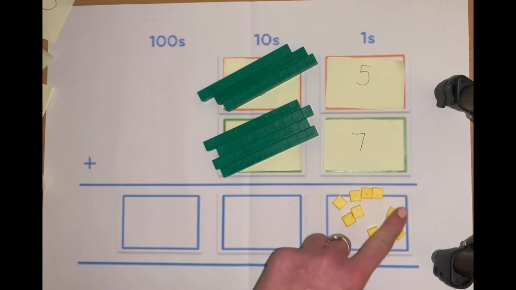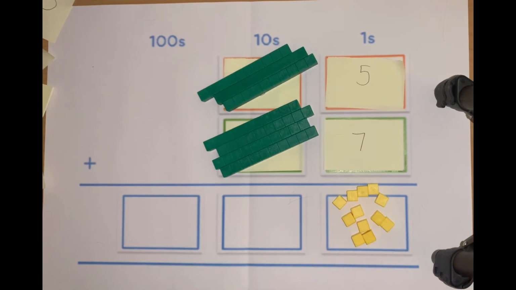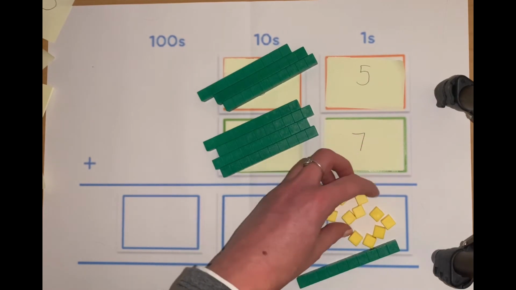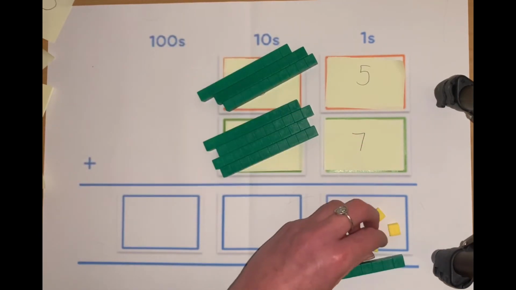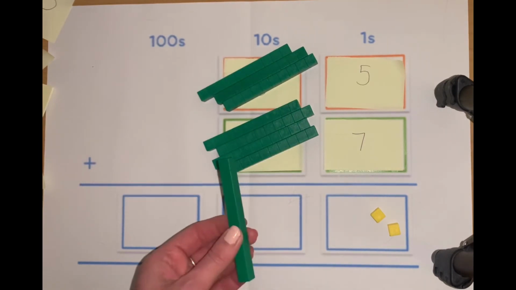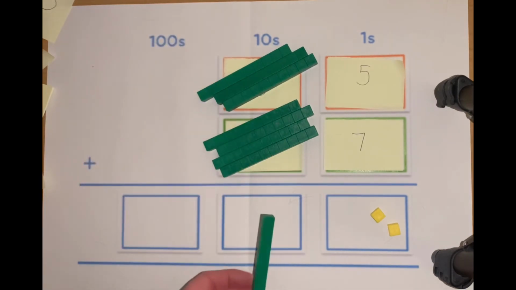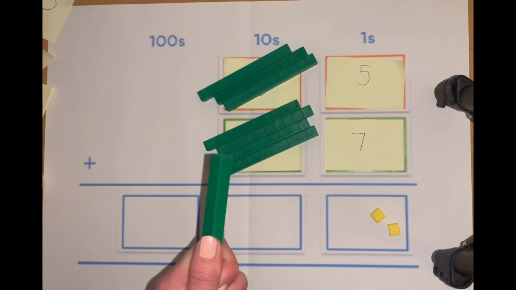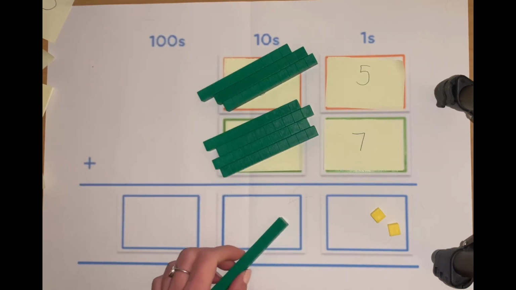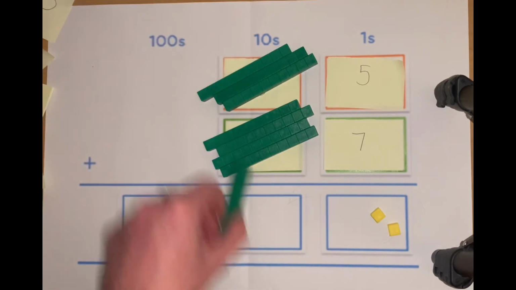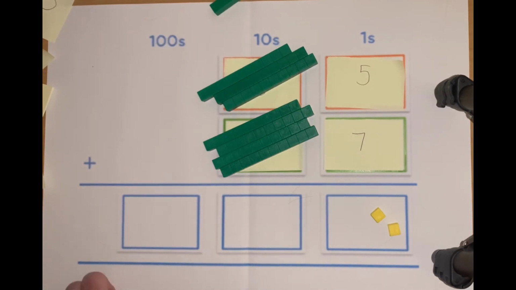So we've got 1 2 3 4 5 6 7, 8, 9, 10, 11, 12. So what I'm going to do is exchange 10 of those for my 10 stick. Now my 10 stick could either come down here, or go up there, wherever I want, so long as I remember that I've now got an extra 10 in my 10s column. When I was at school, they used to call this put the bottle on the doorstep, and it was very mysterious to me. I prefer always to put my extra 10 at the top so that I don't forget it.